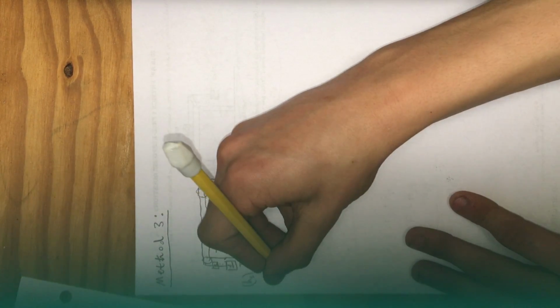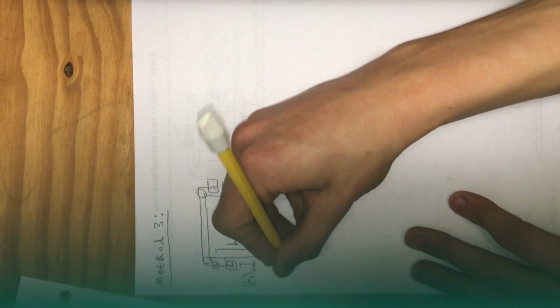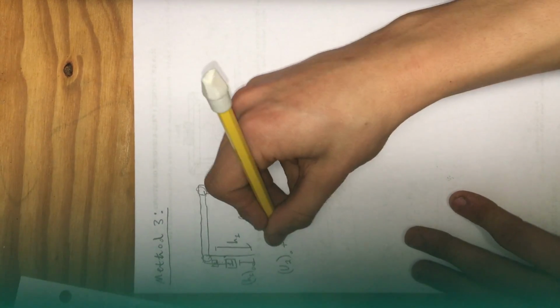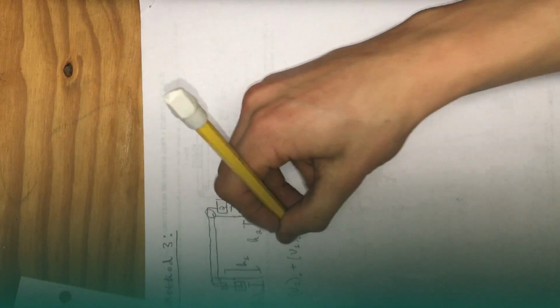Now the energy at the beginning of the problem is our potential energy of block 2, u2 naught, plus our potential energy of block 1, u1 naught, is equal to, now since there's no dissipative forces, all of that potential energy is going to go into kinetic energy eventually, because there's no friction and there's no air resistance.